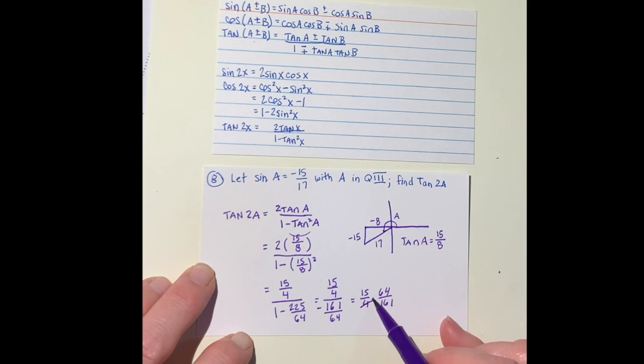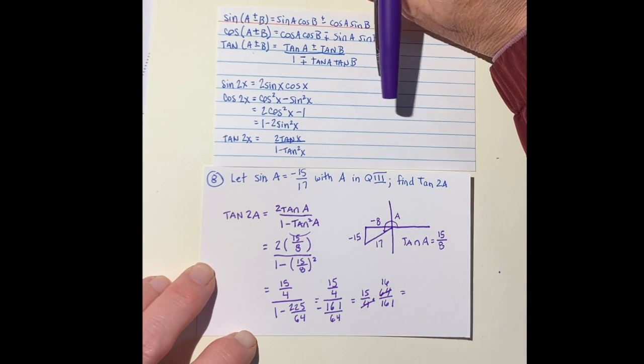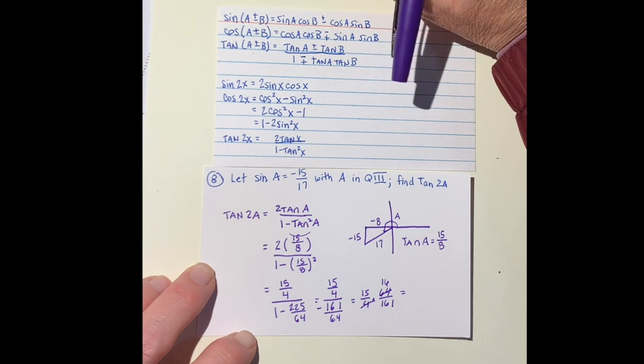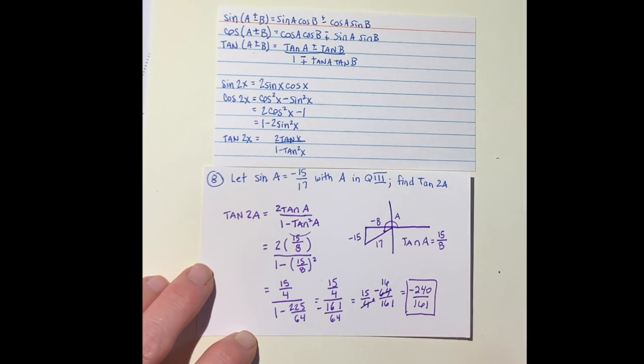I can reduce here. 4 goes into 64 16 times. And I end up with 15 times 16, which is 240. I also lost my negative sign here, I don't want to lose that. So it's negative 240 over 161. That is the tangent of 2a.